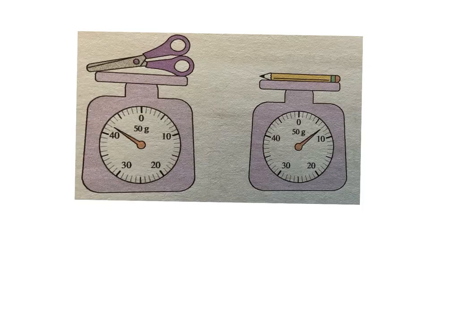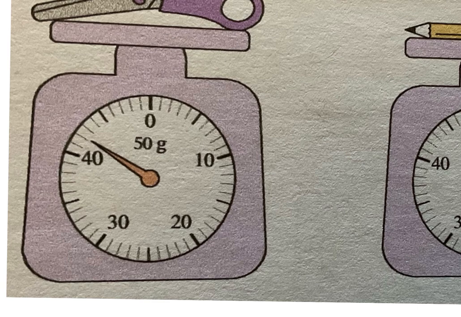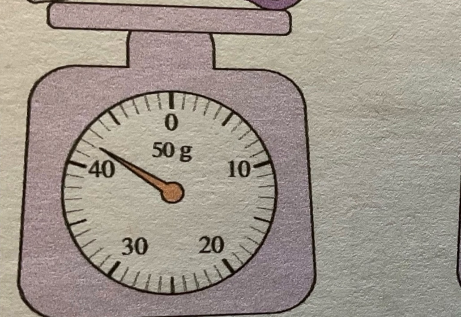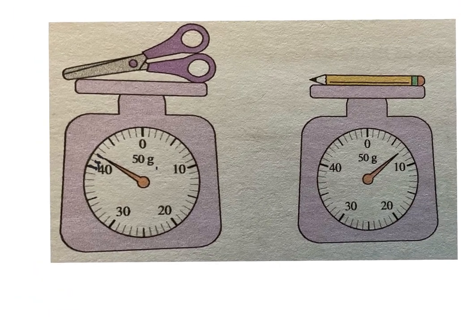In our first example tonight, we have these two scales measuring the weight in a unit called grams. In our first one, we have a picture of a scale that's weighing a pair of scissors. And in the second one, we have a scale that's measuring a pencil. So we need to look at the scale and see how much each one of these weighs. If you look closely enough, the scissors here are starting at 40, 41, 42. So the scissors weigh 42 grams.